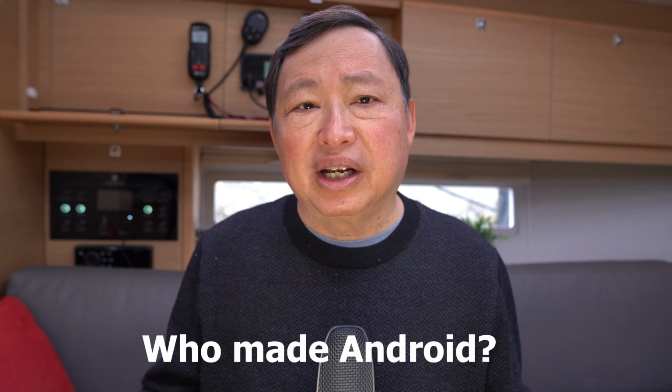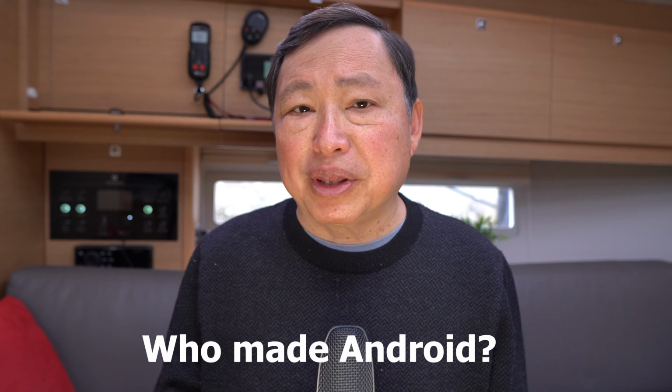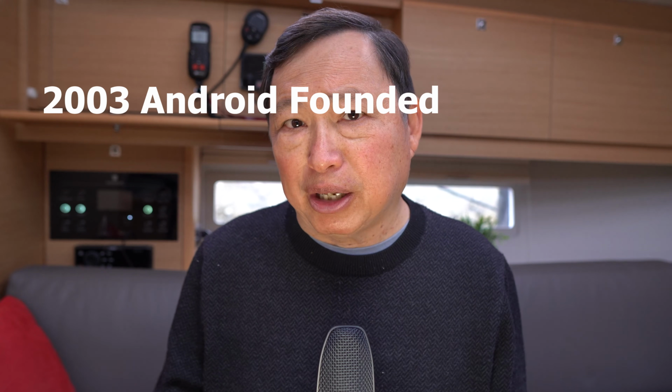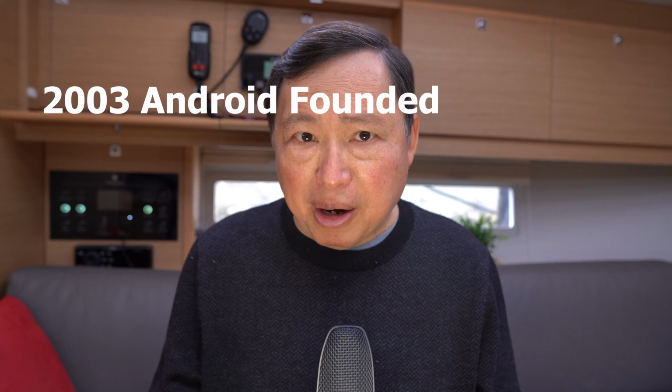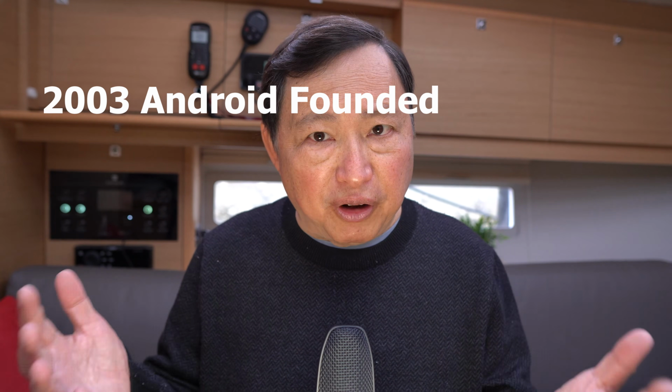Who made Android? Android was originally founded in 2003. It was started by 4 people in Palo Alto, California. The original plan was to make a digital camera using Linux, but as the smartphone market started to evolve with early use of Symbian and Windows Mobile, Android was refocused to be a competitor in the smartphone market. This was way before any actual phone was delivered. In fact, this original Android company did not deliver any products. It was mostly just software. And basically, for the more techie person, it is based on a Linux kernel.